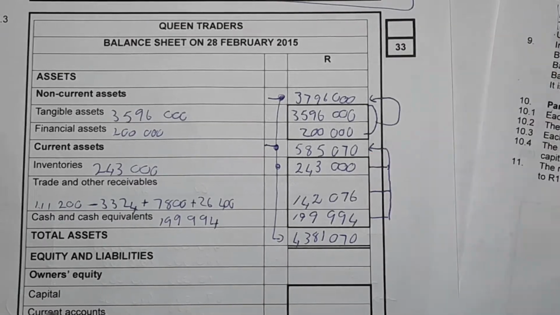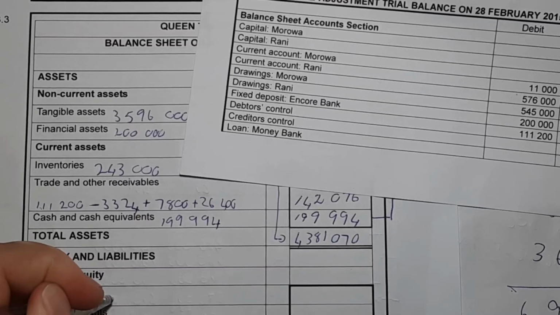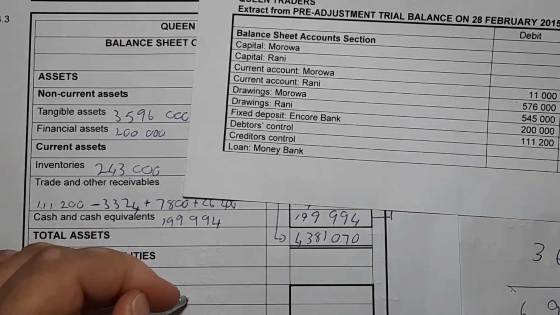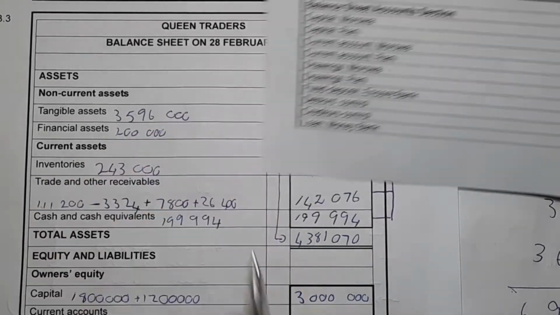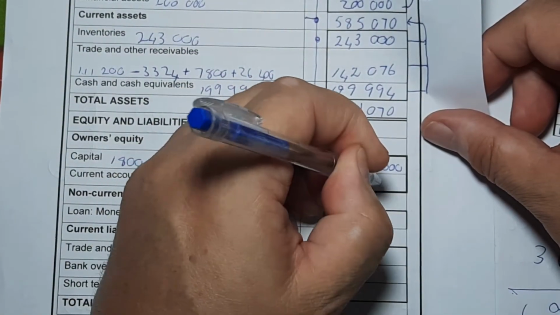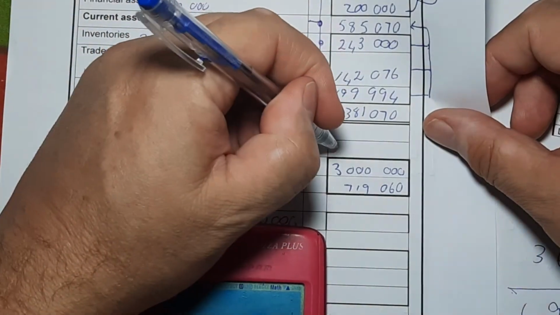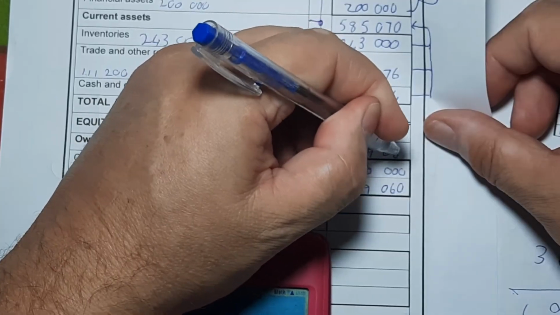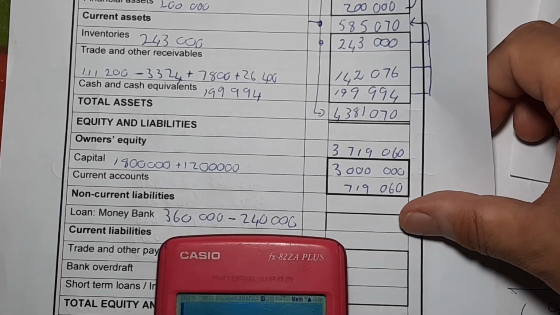Equity and owner's liability. We've got there the capital, 1,800,000 and 1,200,000. So in this case, it's 18 with 5 zeros plus 12 with 5 zeros, which gives us 3 million. The current accounts we worked out, or they gave us that total, 719,060. Then the total owner's equity works out to 3,719,060. Then we've got the loan at this stage, which is 360,000.